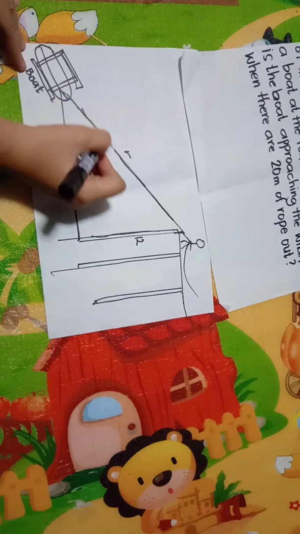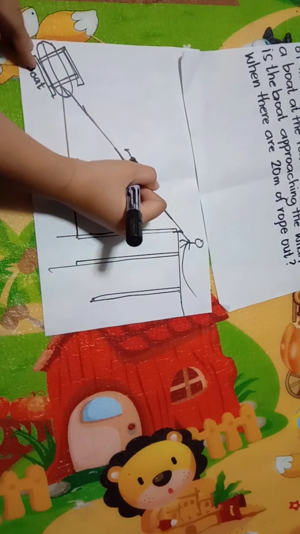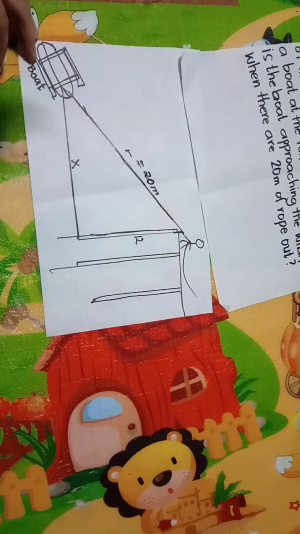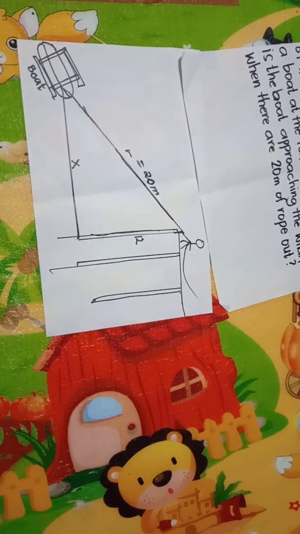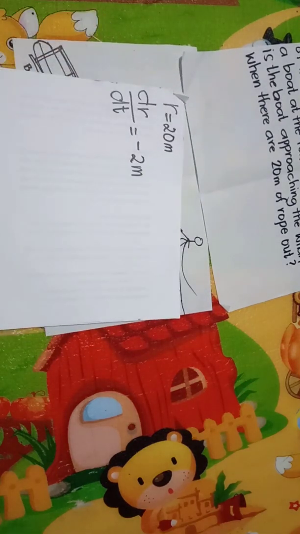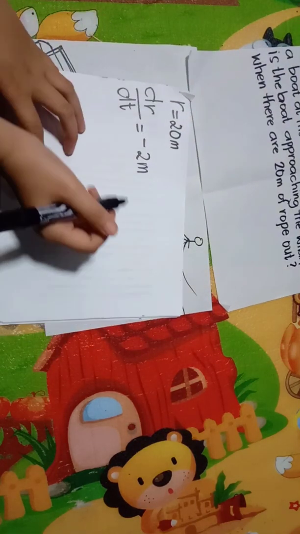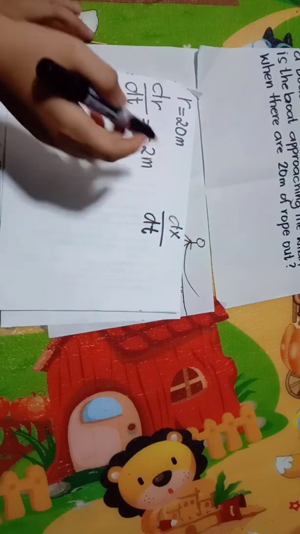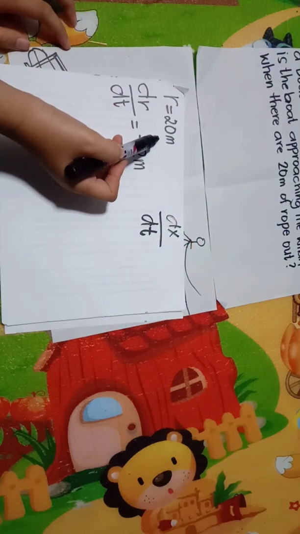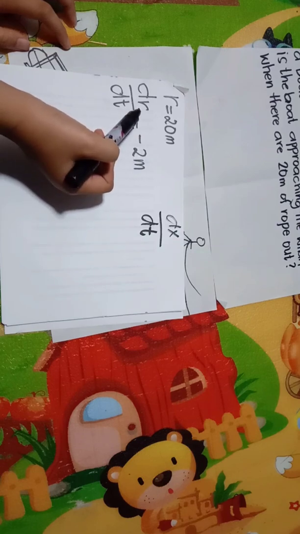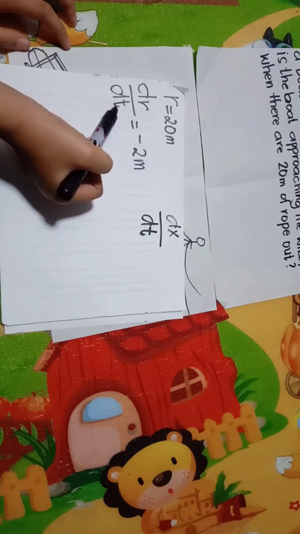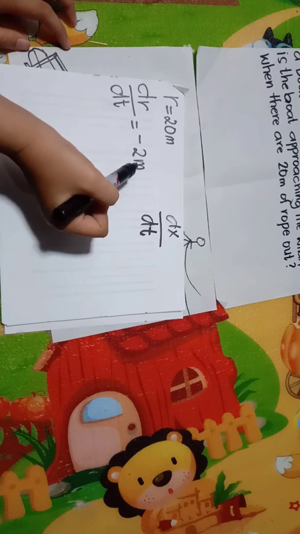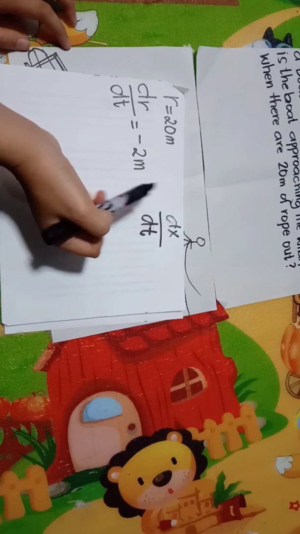So it is said here that r is equal to 20 meters. We want to find the derivative of x with respect to t when r is equal to 20 meters and the derivative of r with respect to t is equal to negative 2 meters per minute.